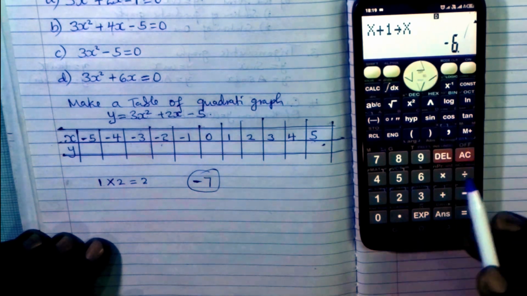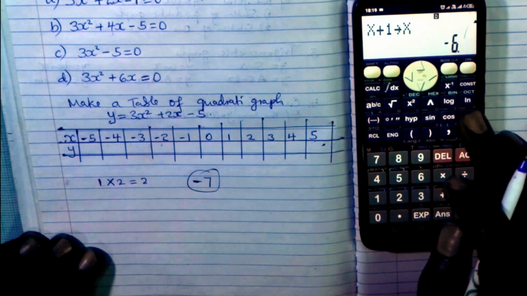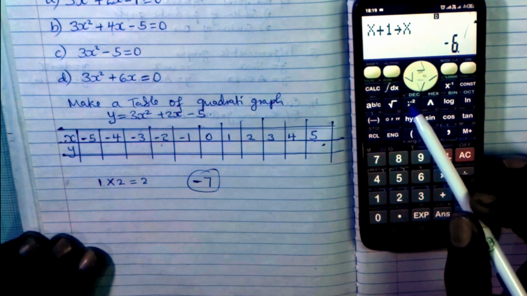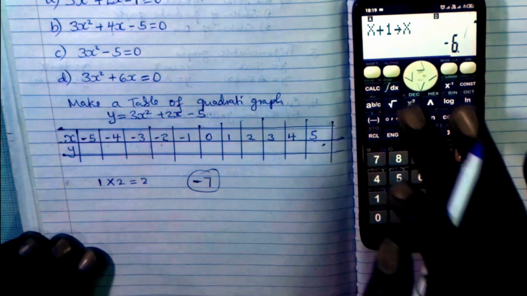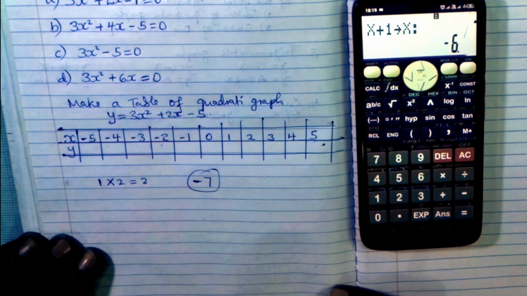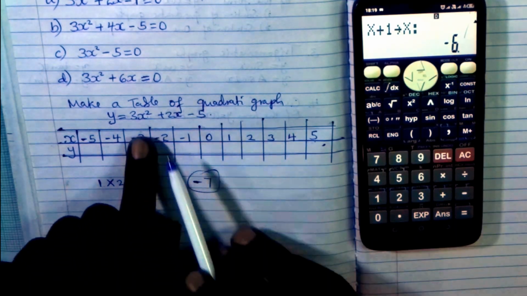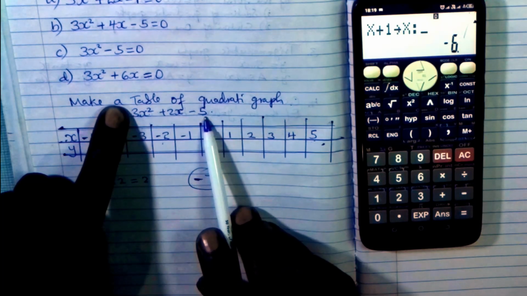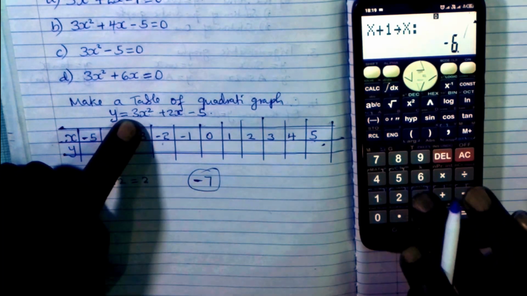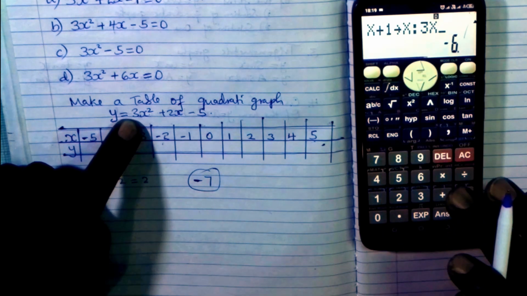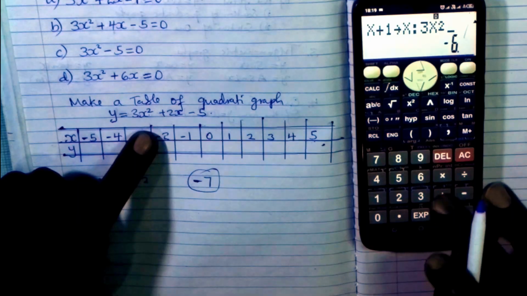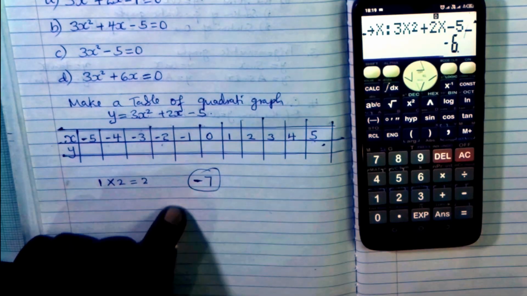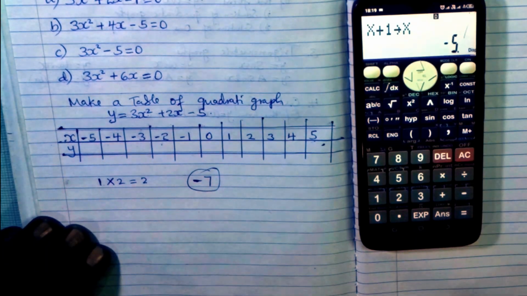From this point press the left key of the navigation key, then we enter the colon mark, so alpha, then from there we enter this equation, that is 3x squared plus 2x minus 5. So let us enter: 3x squared, then plus 2x, then minus 5. And then I press the equal sign.